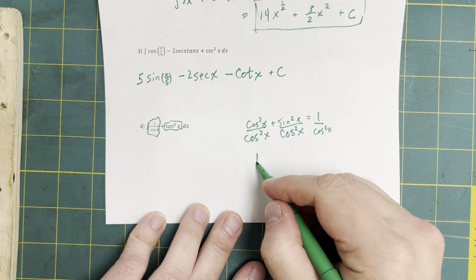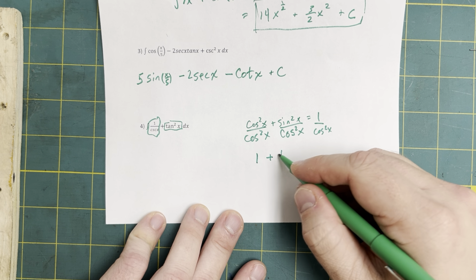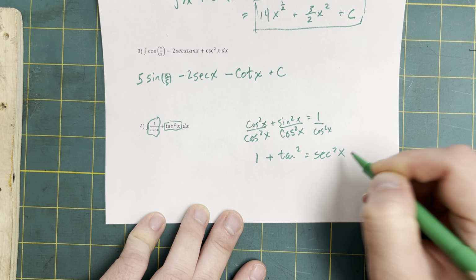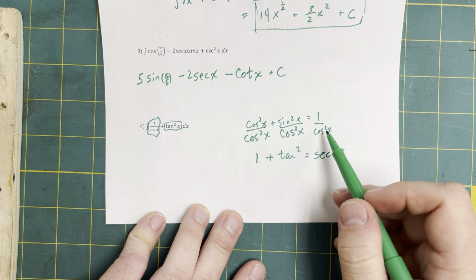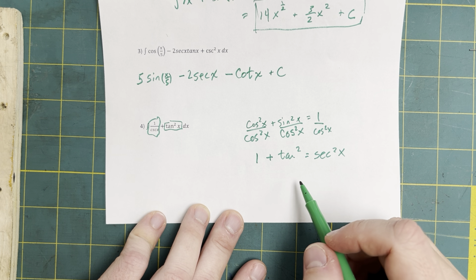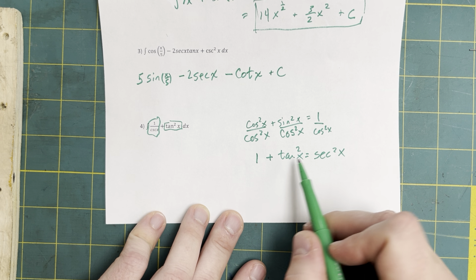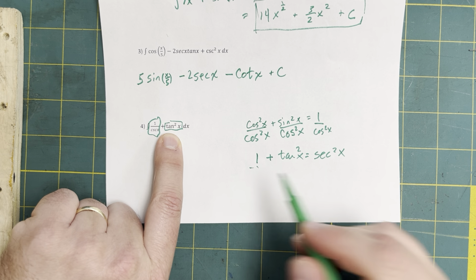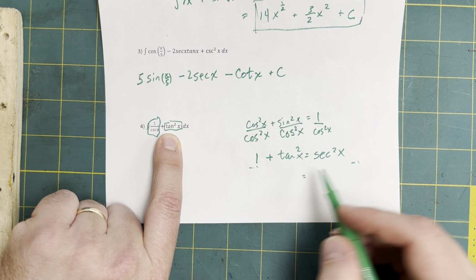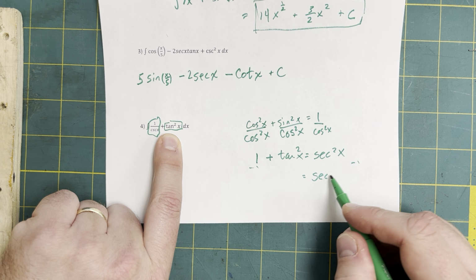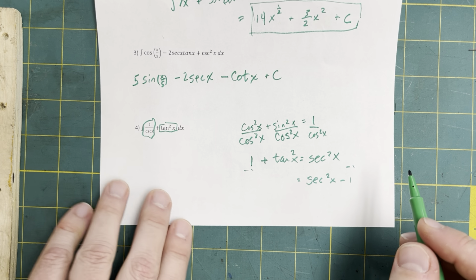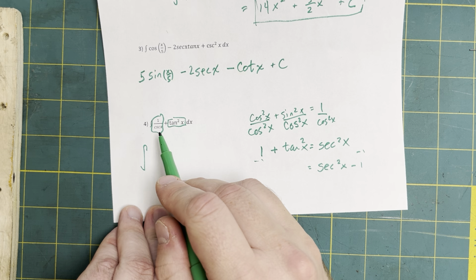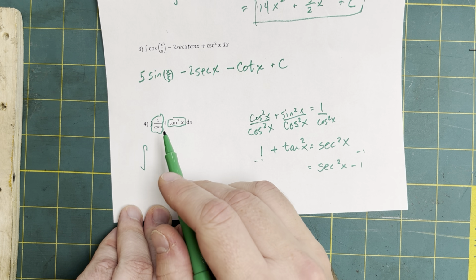If I do that, I get 1 plus tangent squared is equal to secant squared, because 1 over cosine is secant. And this just has a plain tangent squared, so let me subtract the 1 from both sides. We can say that tangent squared is equal to secant squared x minus 1. So I'm going to rewrite these. 1 over cosecant, that's saying the flip of cosecant.